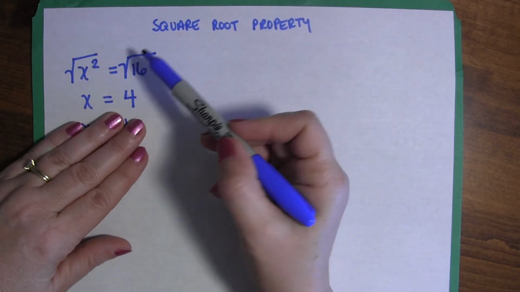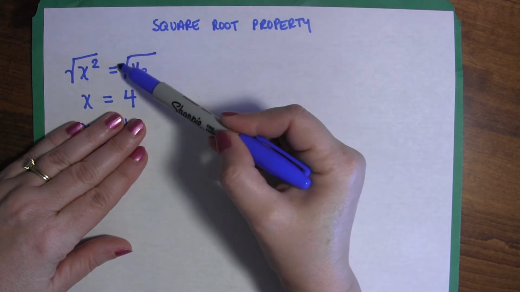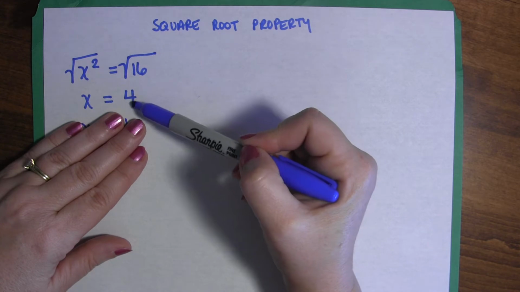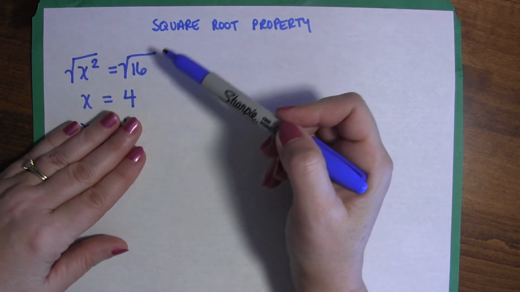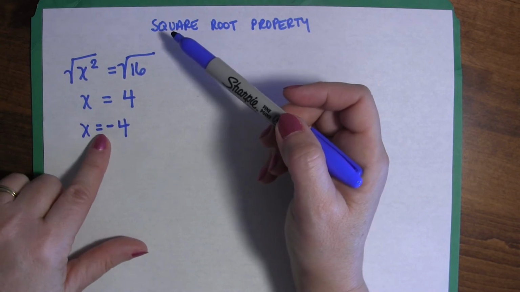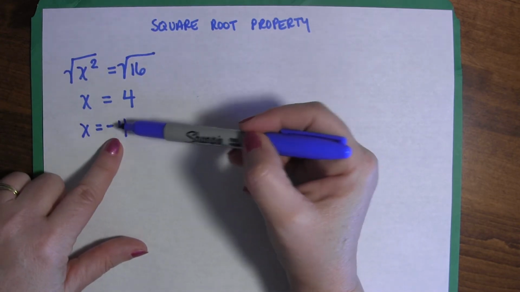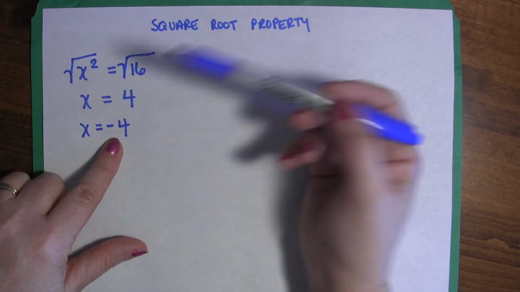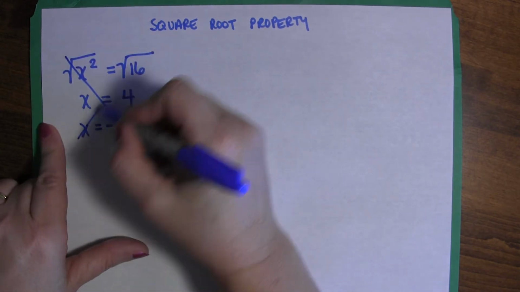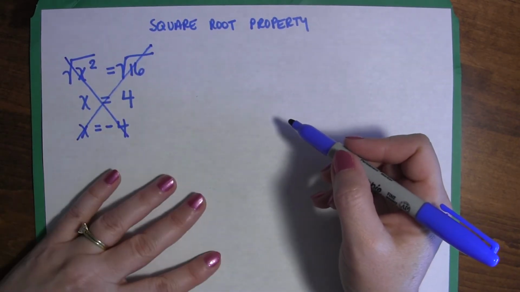You knew, or you were supposed to know at least, that this is the principal square root sign, and so our answer has to be positive, and so you wrote down a +4, but that doesn't take into account the fact that x could also equal -4, because if you have -4 times -4, you still get +16. So this, unfortunately, is wrong. It's close, but it's not correct.